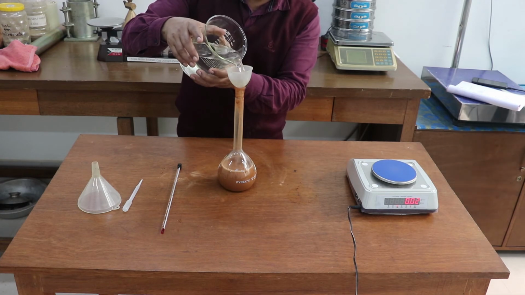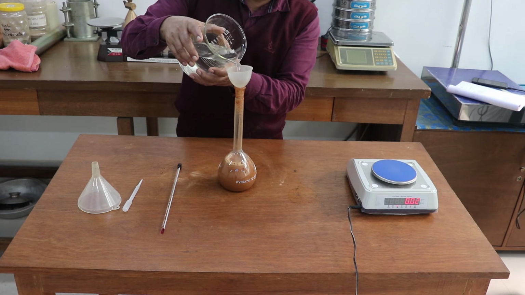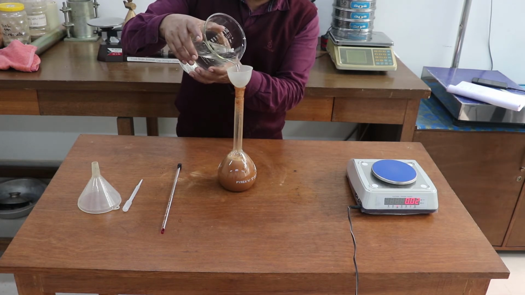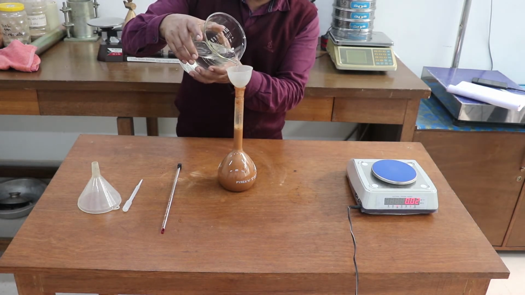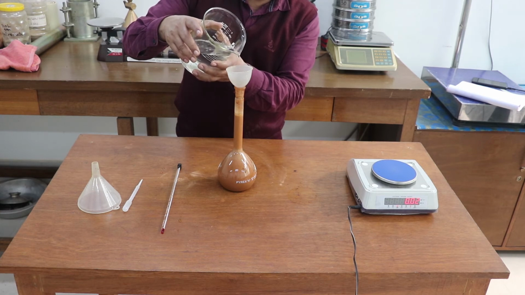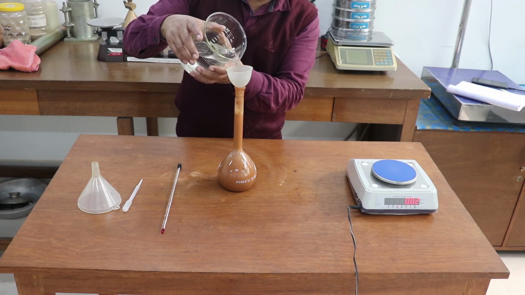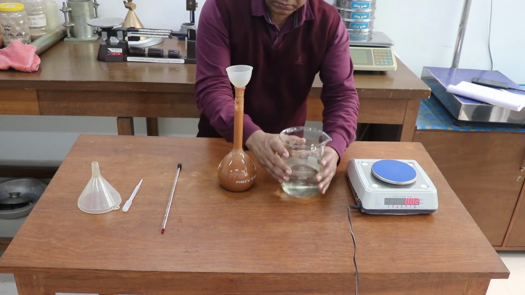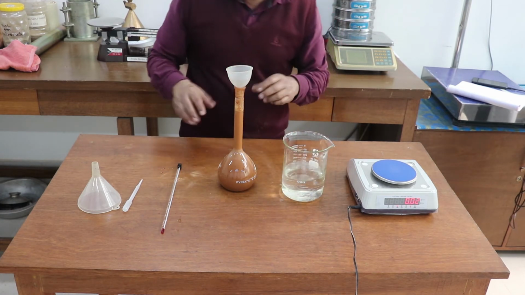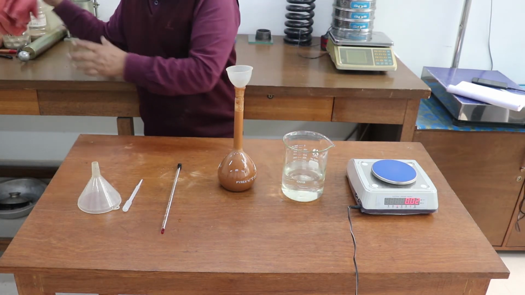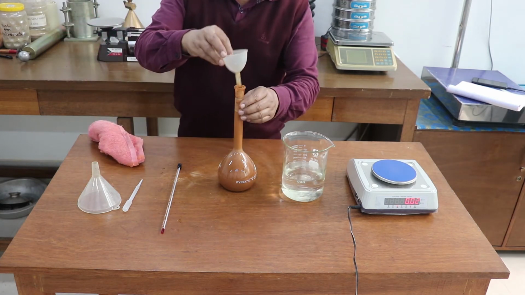So we also have to take all of these samples by using the water. Now you can see there is a difference of the funnel. Now we are using the smallest funnel, and before that we were using the largest funnel.